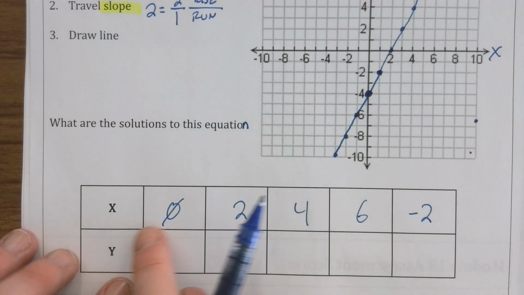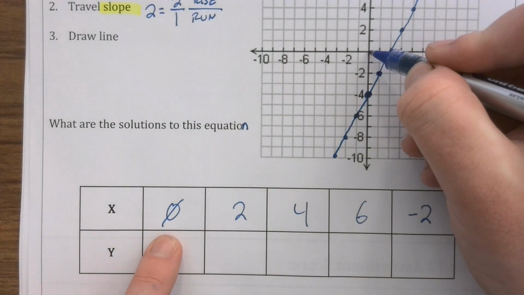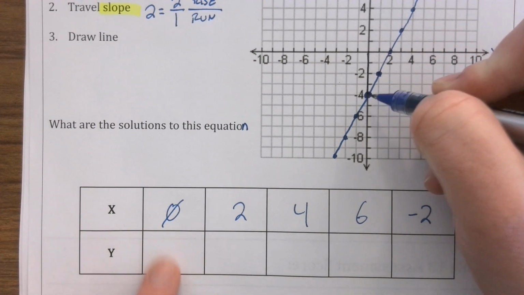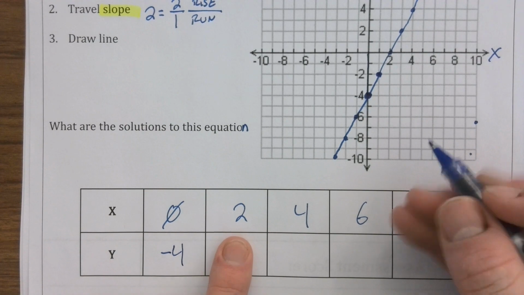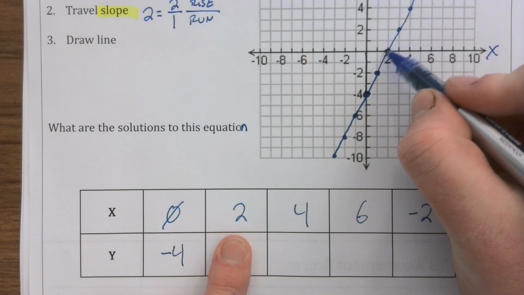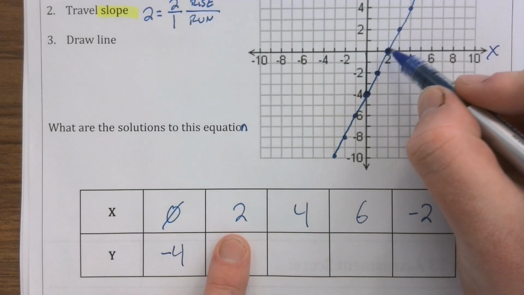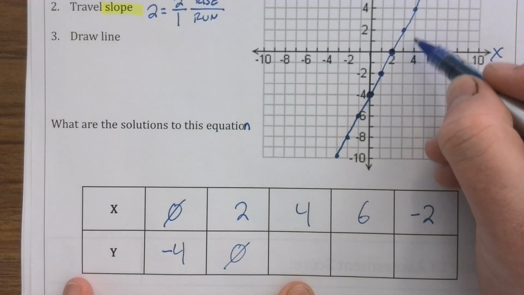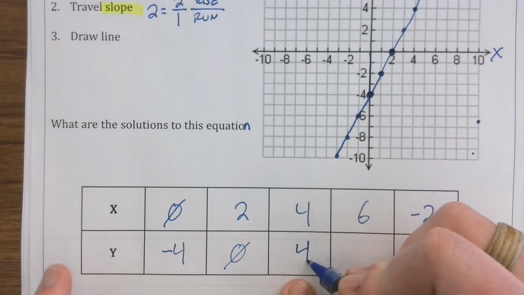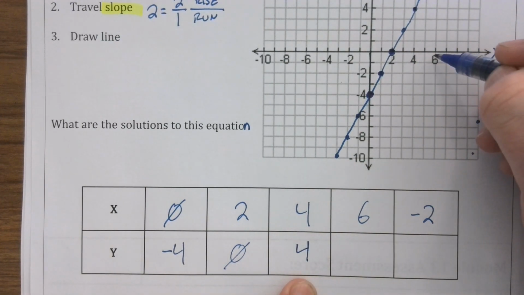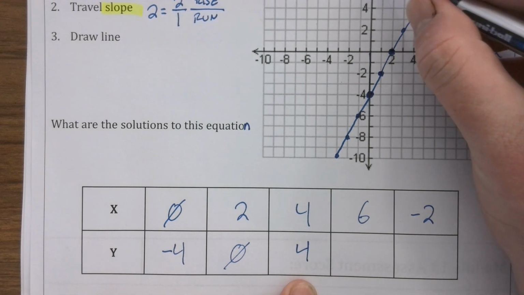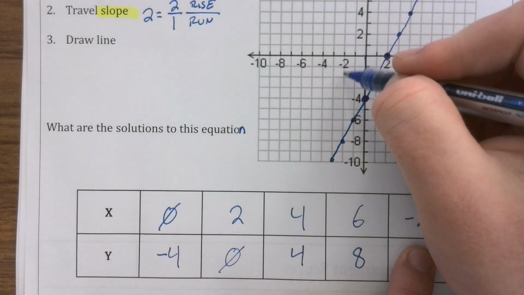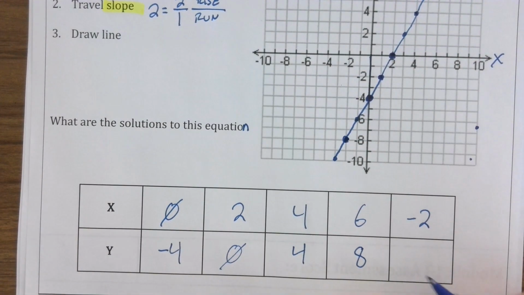All right, now, if our x value is 0, here's 0, my y value is negative 4. If my x value is 2, here's 2. My y value is 0. We don't have to go up or down to get to the dot. If I go over to 4, I'm going to go up to positive 4 on our y-axis. If I go over to 6, I go all the way up to positive 8. If I go to negative 2, I'm going to go all the way down to negative 8.